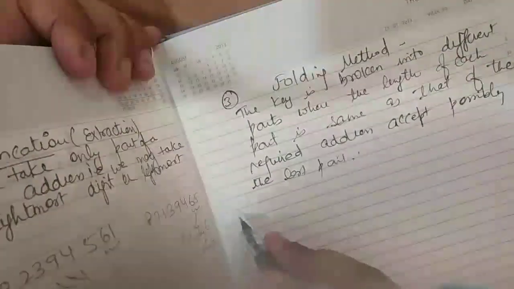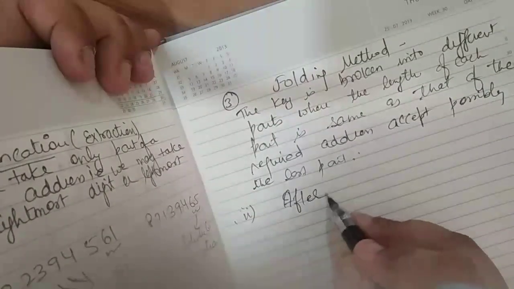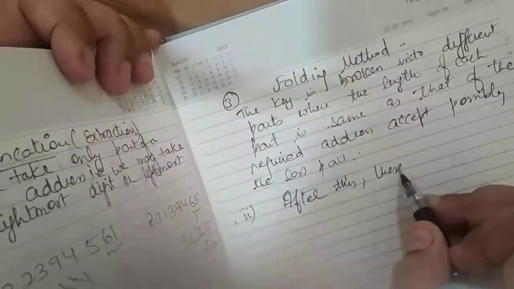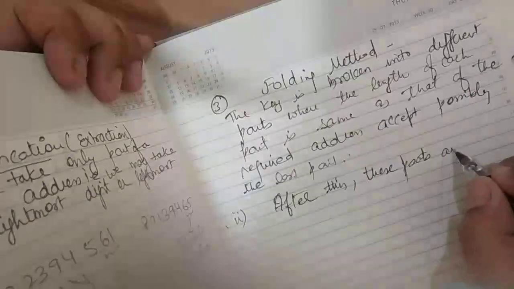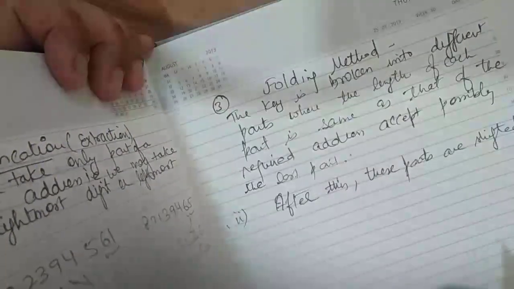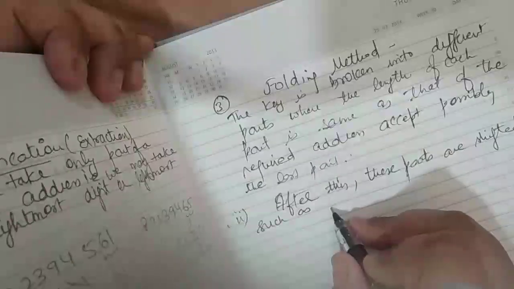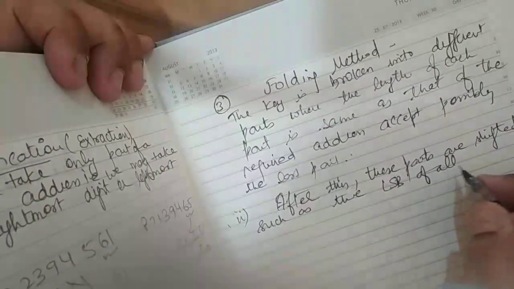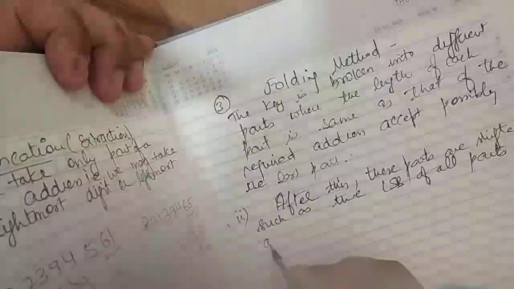After this, these parts are shifted such that the LSB of all parts are in the same line.